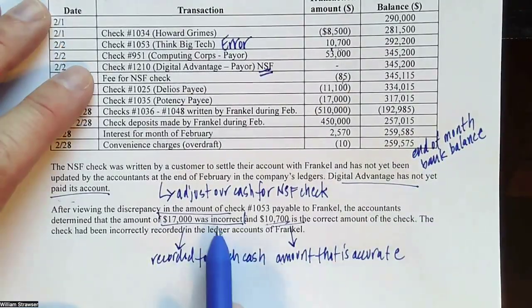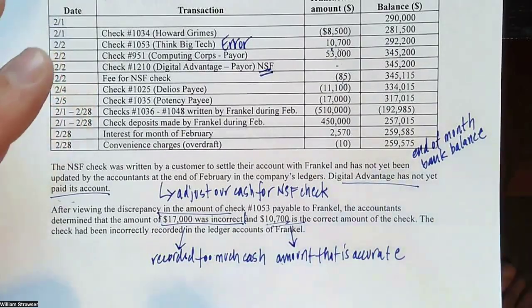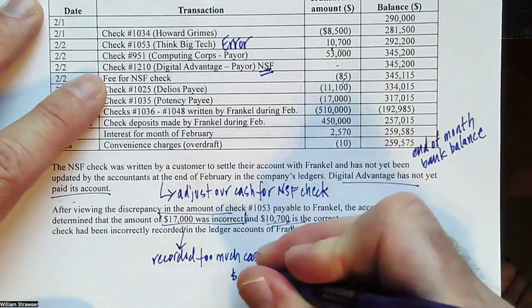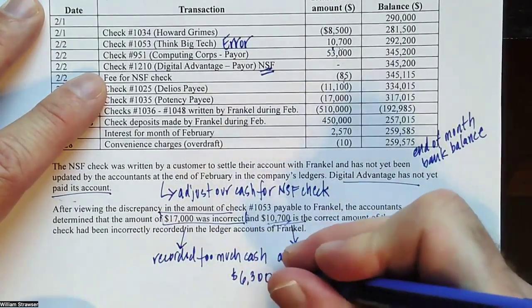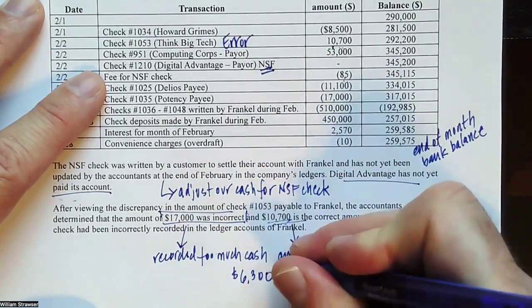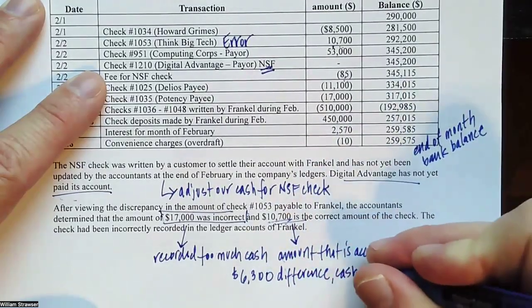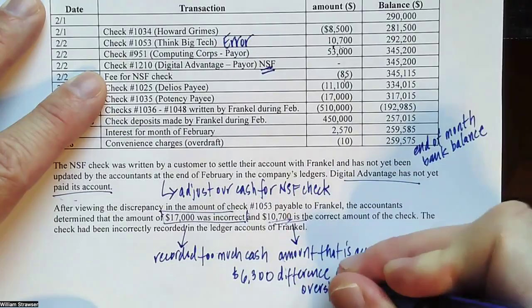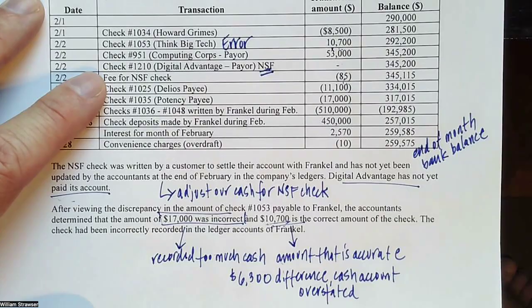So because that 17,000 was put into our cash account, we need to update it. Now we can go ahead and sort of figure this piece out. It's a $6,300 differential between 10,700 and 17,000. And our cash account is overstated. So that's an error that will have to be adjusted on our side, on the books side of things, in order to make the reconciliation work.